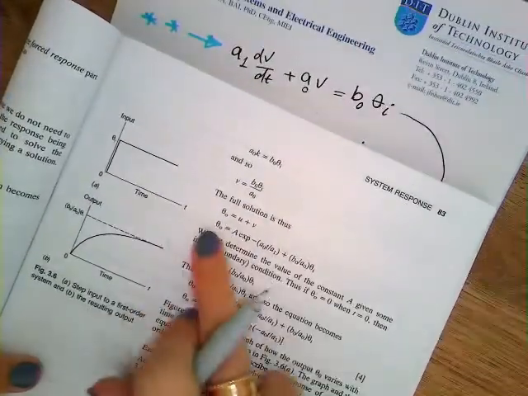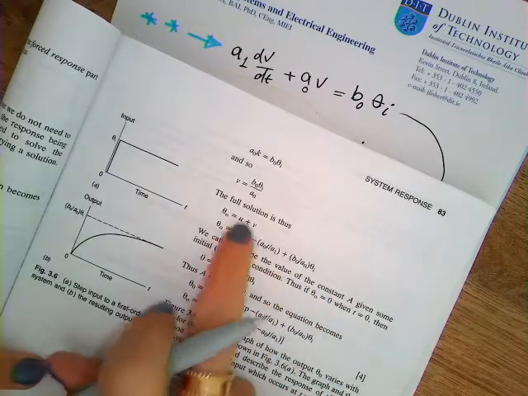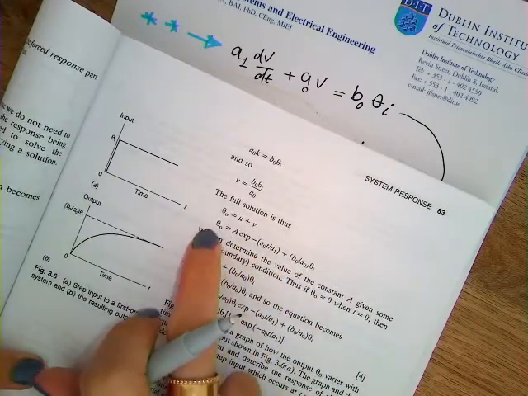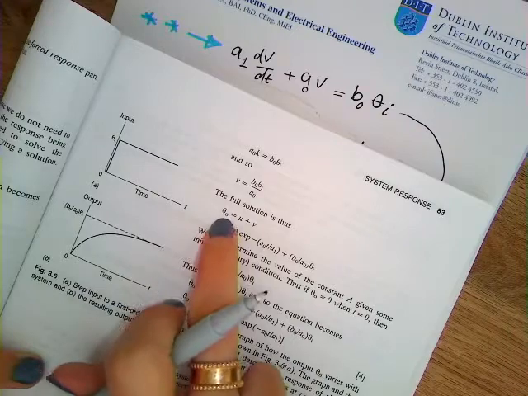So we have replaced the U and V in the equation that we had for theta O.